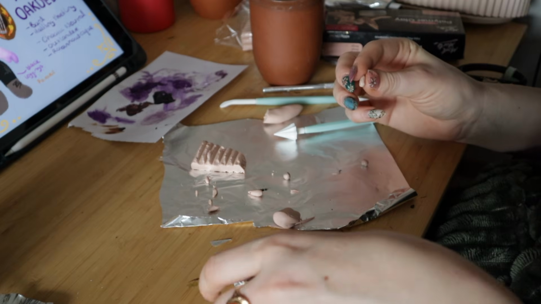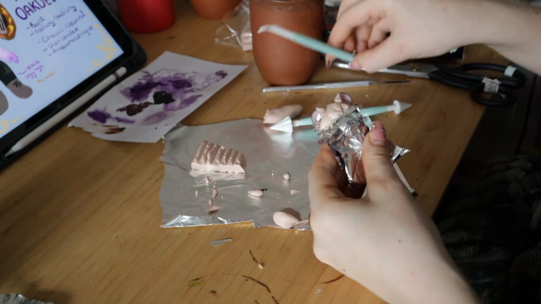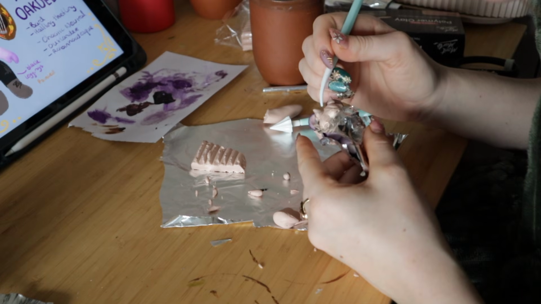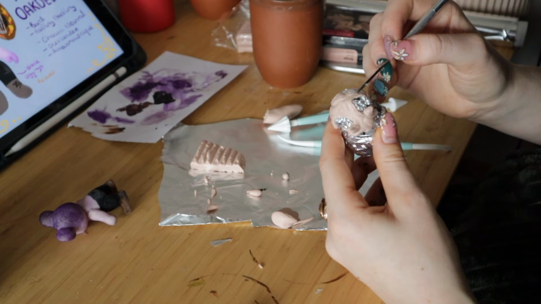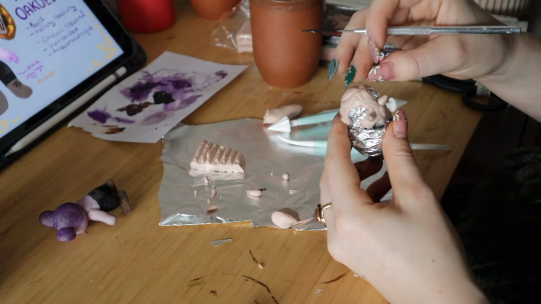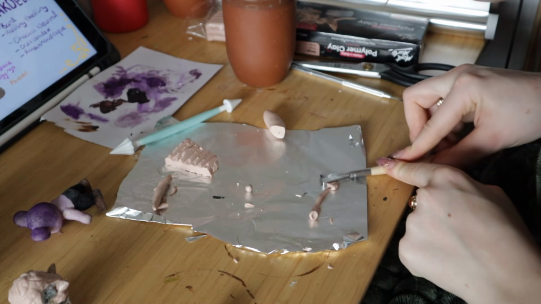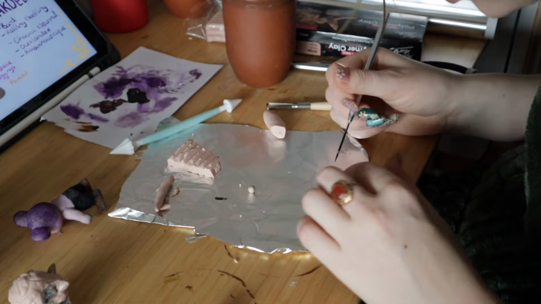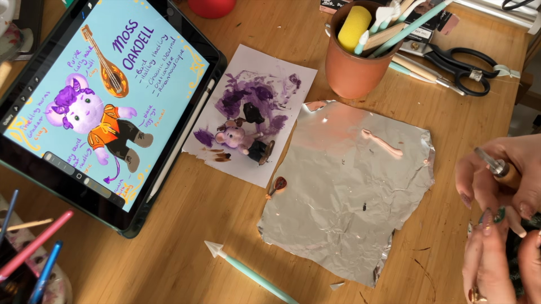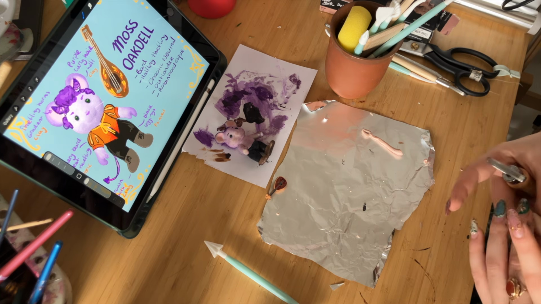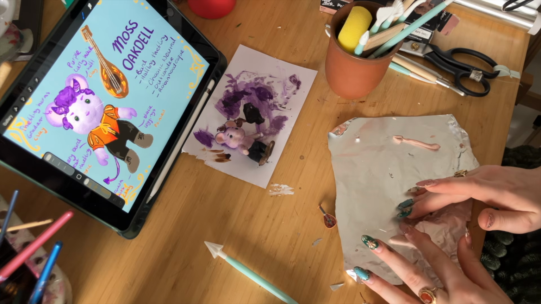I also sculpted the horns for the tiefling attributes and the tail out of polymer clay. And lastly, I also made his little lute in polymer clay.